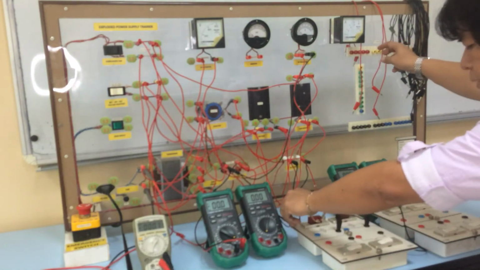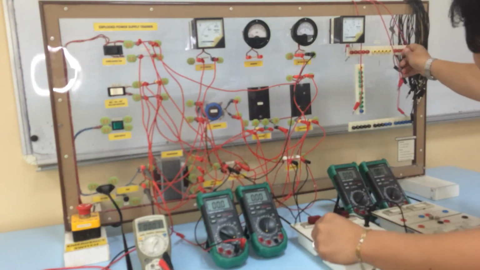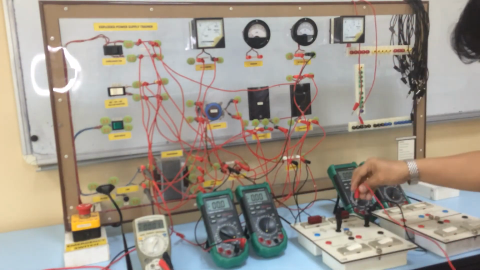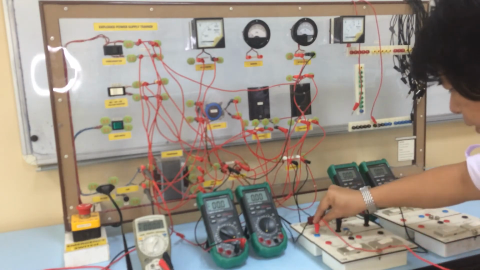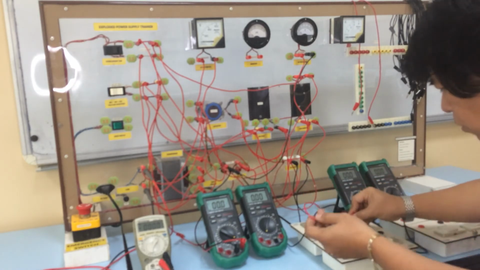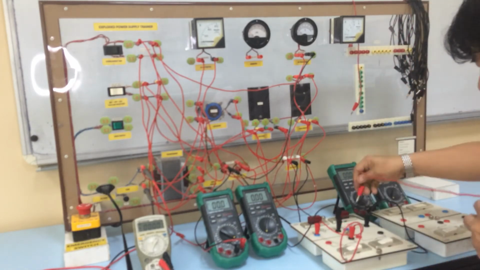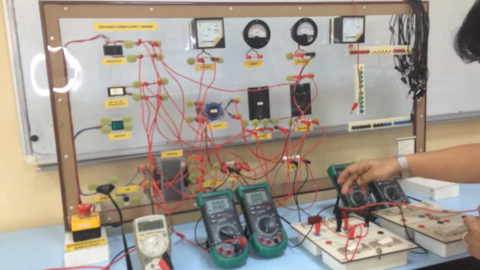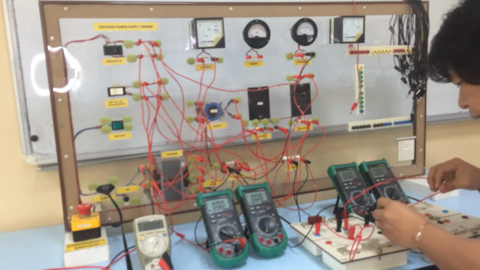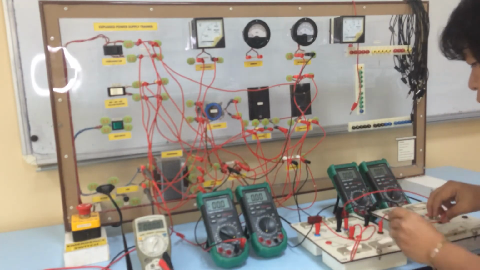Then we will concentrate on the equivalent line. So this line 1 is connected to switch 1, and then this line 2 of our lamp will be connected to switch 2.